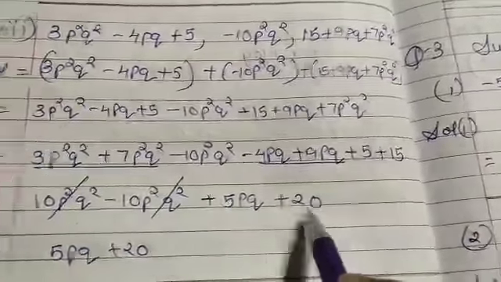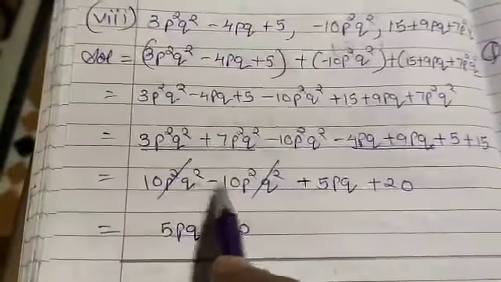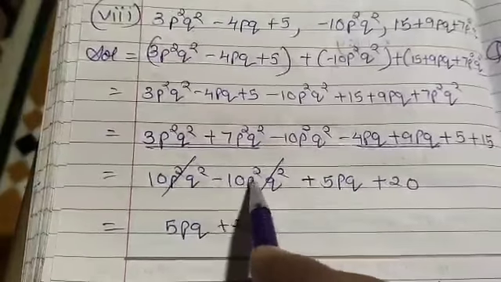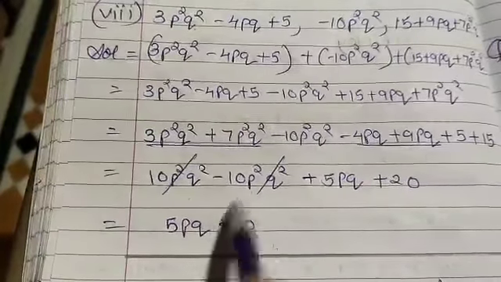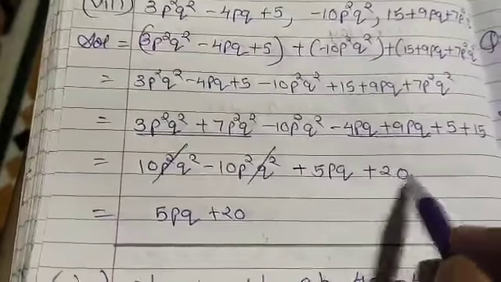Then 5 plus 15 gives 20. Then here positive 10p²q² and negative 10p²q², the plus and minus will get cancelled, and what is left is 5pq and plus 20.